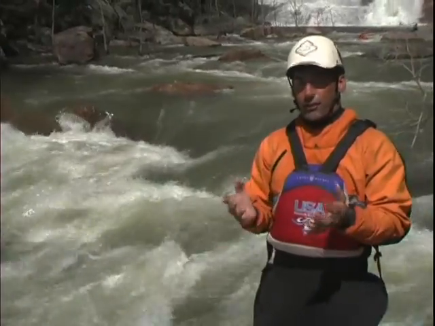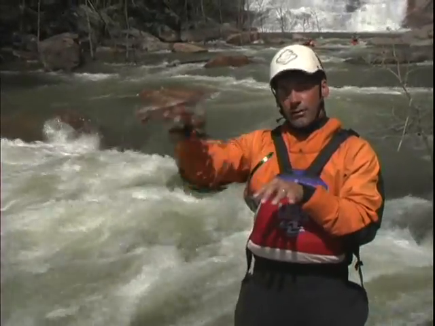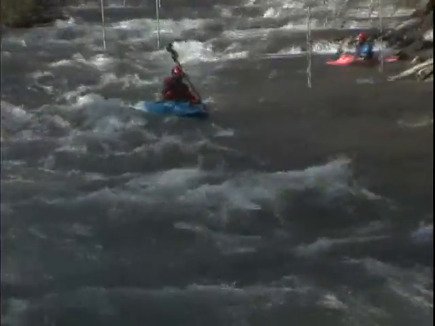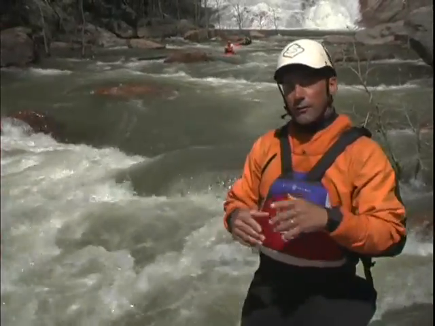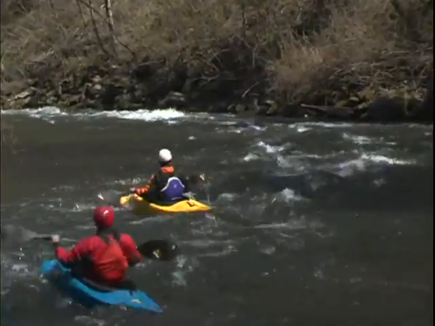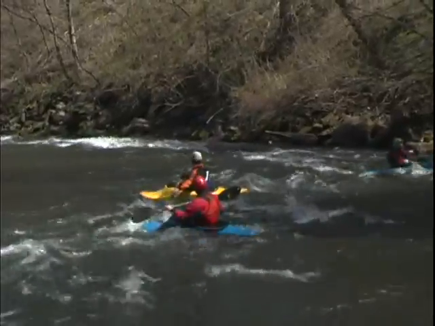Let's start with the easiest possible way from where you are to the next eddy. Usually the easiest way is to follow the fastest current. You can identify the fastest current. Number one, if you look downstream, usually you'll see waves. Waves usually identify the fastest current.